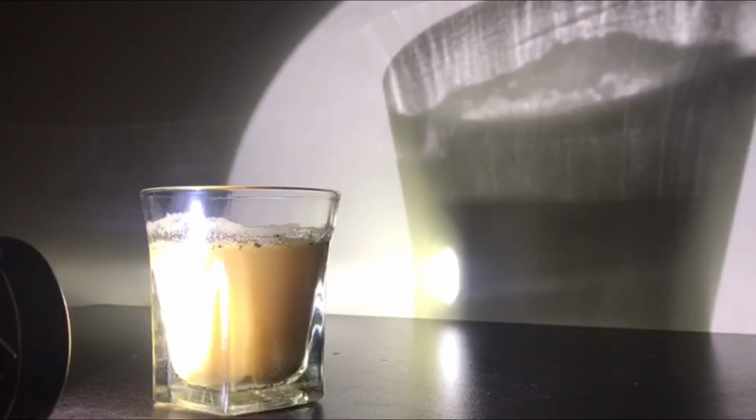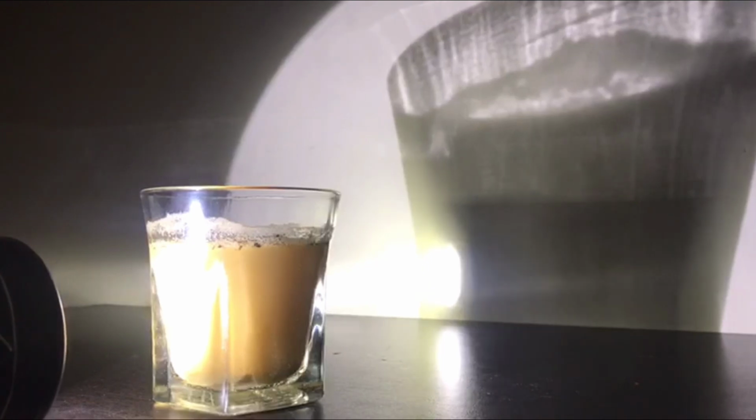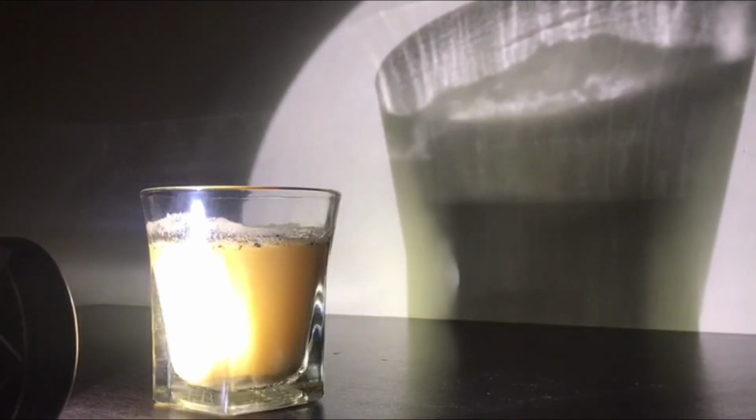So there you have it. The Tyndall effect helps us distinguish between a true solution, a colloid and a suspension simply by observing how they interact with light. The next time you see a dusty sunbeam, you will know exactly what's happening.